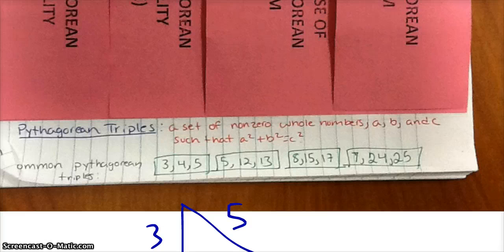But I do need you to know the definition. All whole numbers, and it has to be a right triangle. Alright? Alright, that's it for Pythagorean theorem.